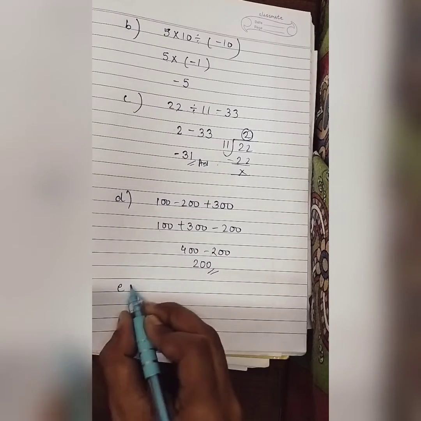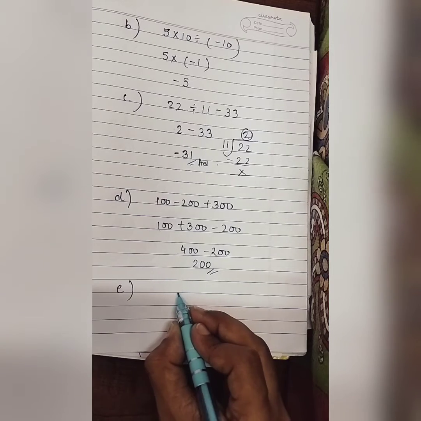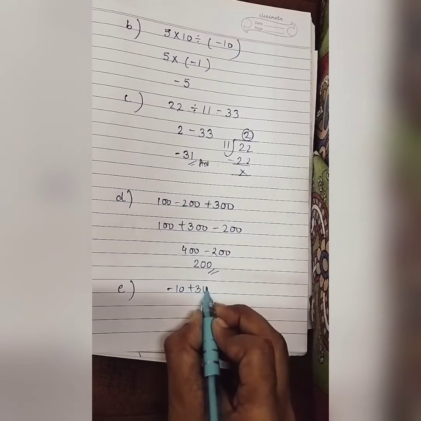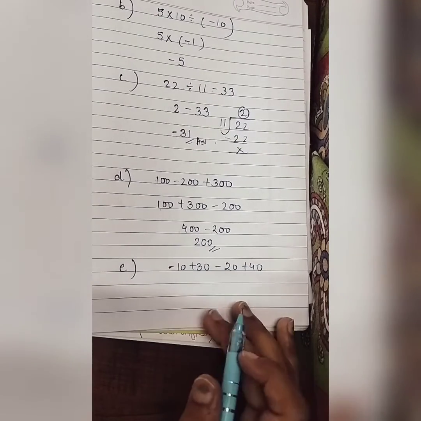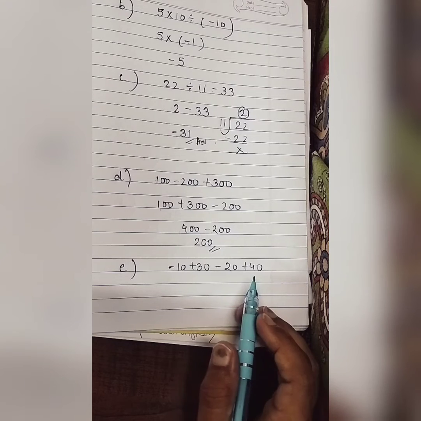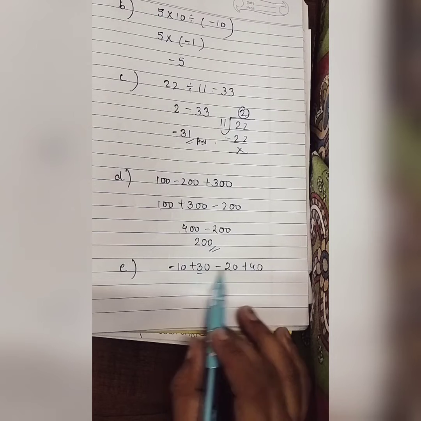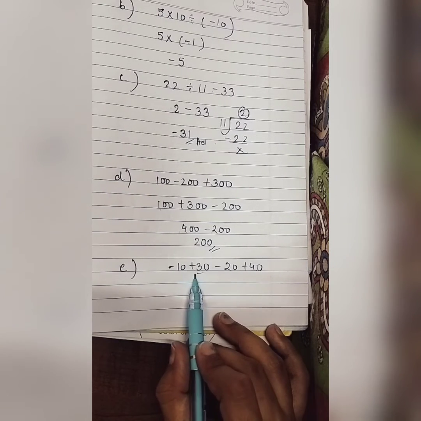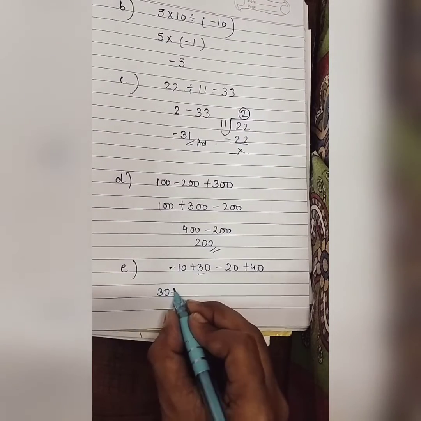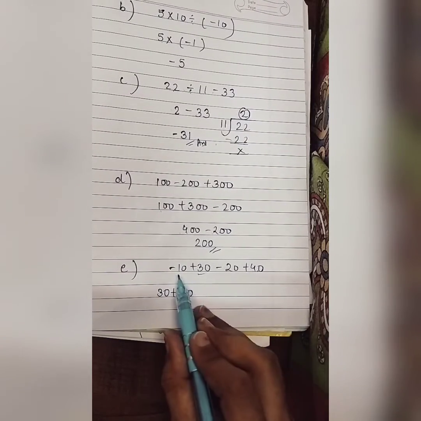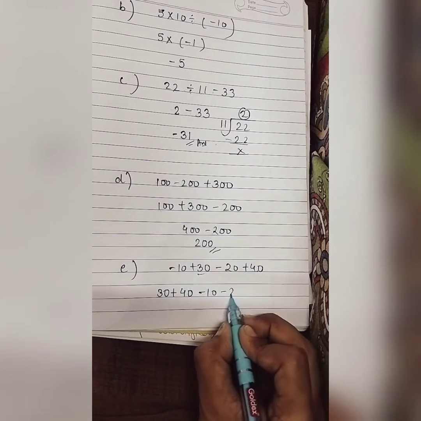Now let us understand one more example. Minus 10 plus 30 minus 20 plus 40. Again, first we need to write all the positive numbers together. The positive numbers are 30 and 40. Which are the positive numbers? 30 and 40. Positive numbers means those with a plus in front. So 30 and 40 are positive. First we need to write the positive numbers together, then the negative numbers. The negative numbers are 10 and 20, that is minus 10 and minus 20.